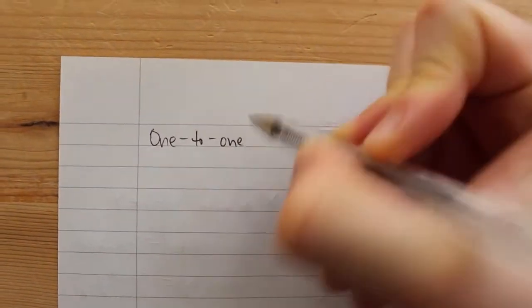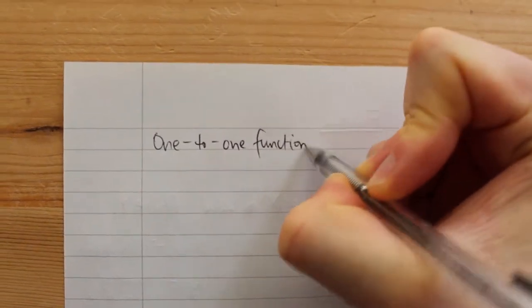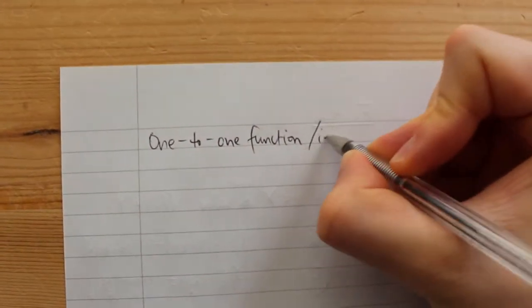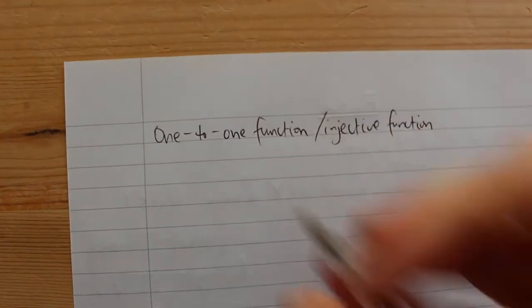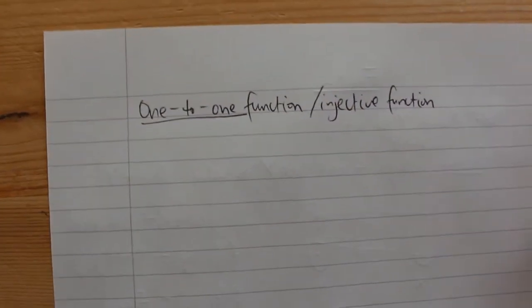So one important type of function is something called a one-to-one function, or an injective function. The terminology used in the book and in the exam is one-to-one.